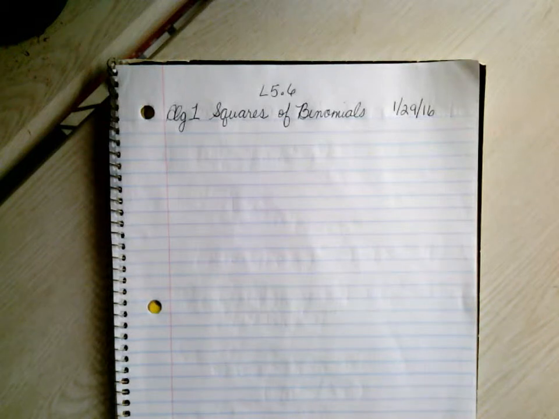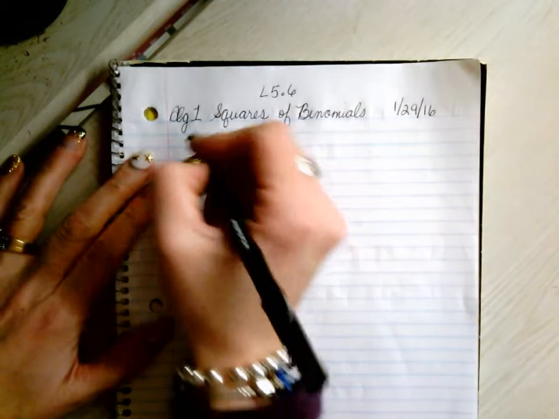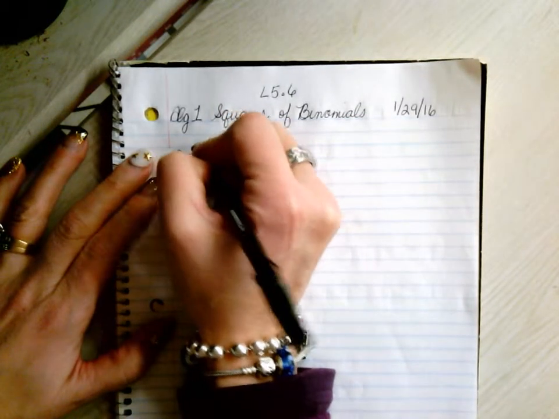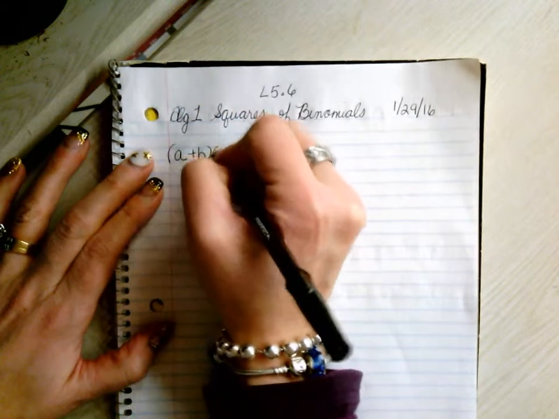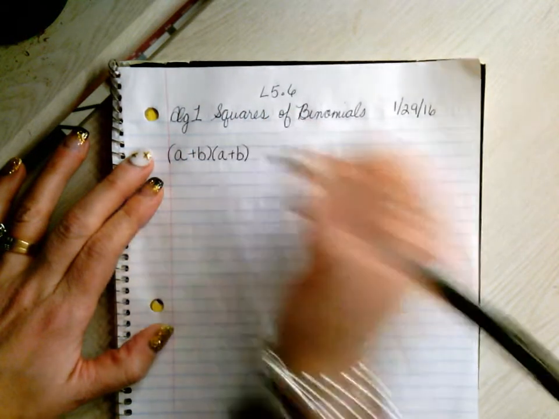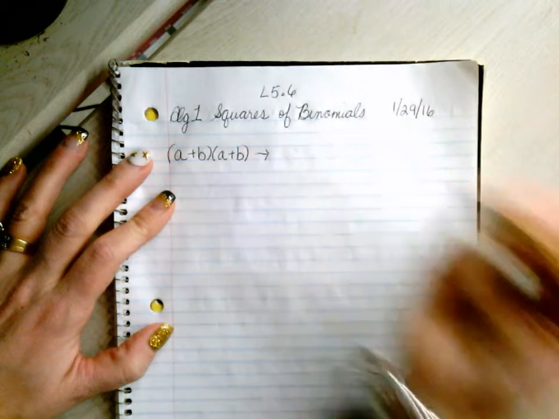We learned about the pattern known as difference of squares. That pattern was if you have the same item in the A and B position in both binomials, separated by opposite signs, the end result was a squared minus b squared. What we're learning about today is when you have the identical thing in both binomials with the exact same sign.